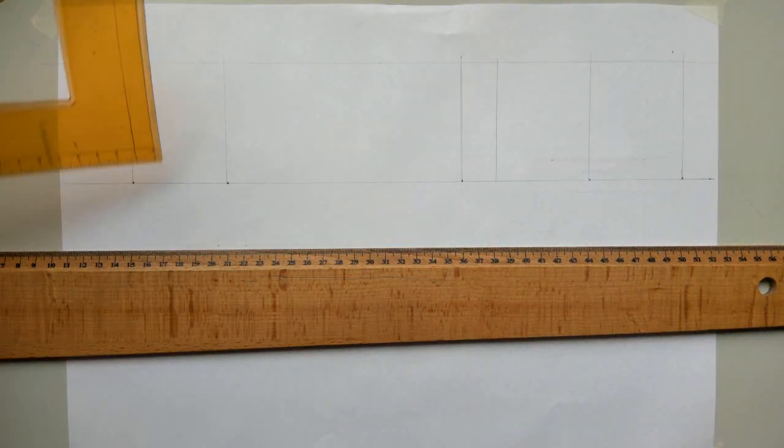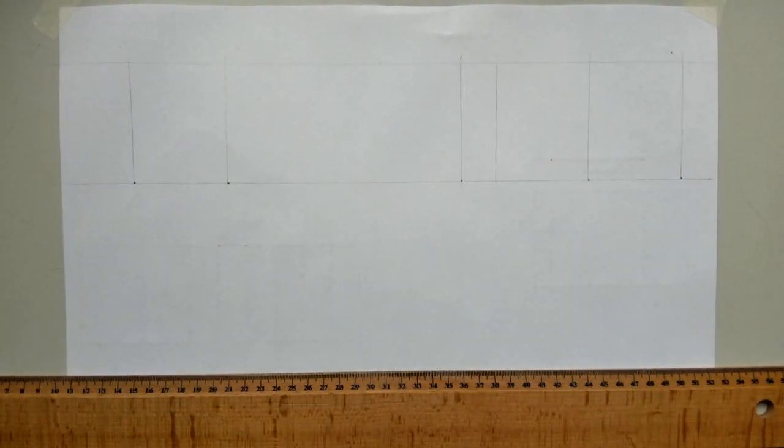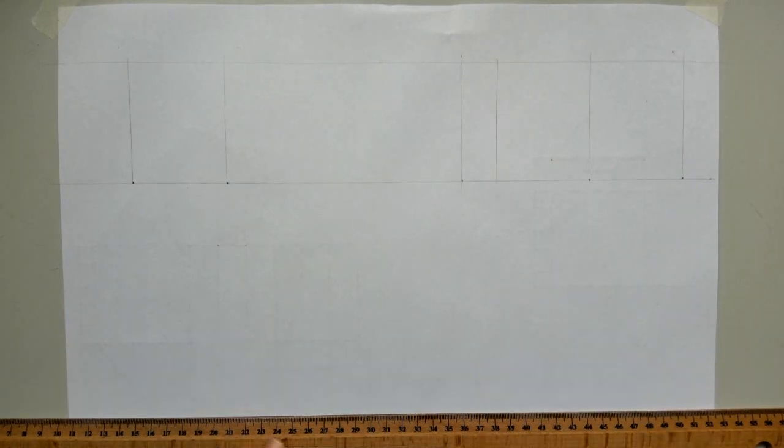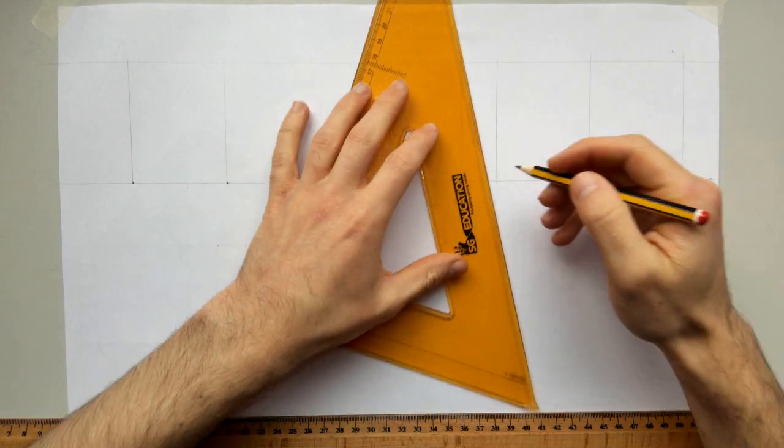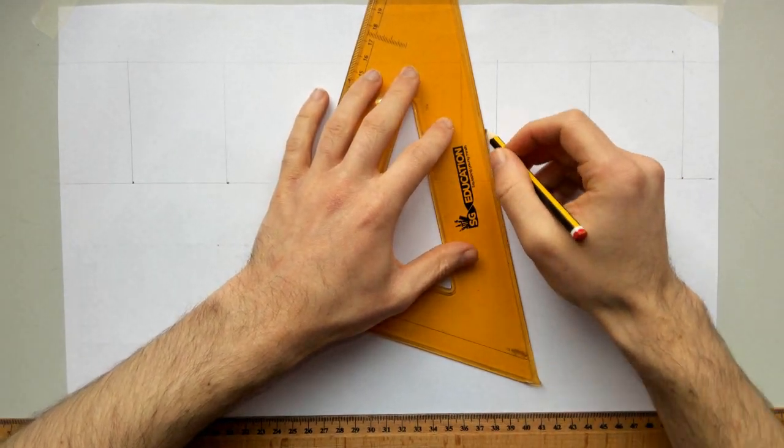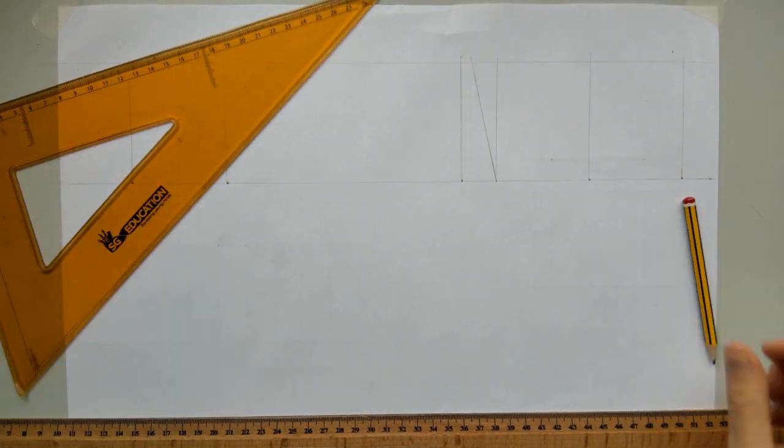To draw the actual parabola, I need to use the rectangle method. For the rectangle method, you take a random line out any side, and I'm going to divide it into 4 equal parts to get my points.